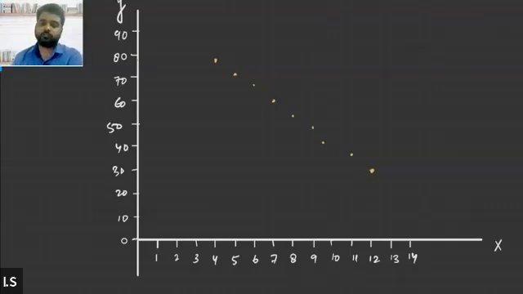Okay. So this is the scatter diagram. Now you can see that all the dots are almost aligned in a straight line. So tell me whether there is a positive correlation between x and y or a negative correlation. Since the dots are moving downward, it is a negative correlation. And almost all the dots are in a linear line, so we can call it a perfect negative correlation.